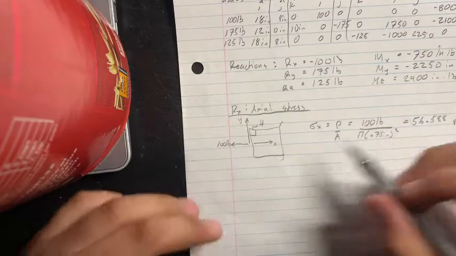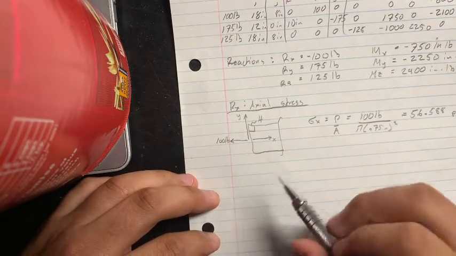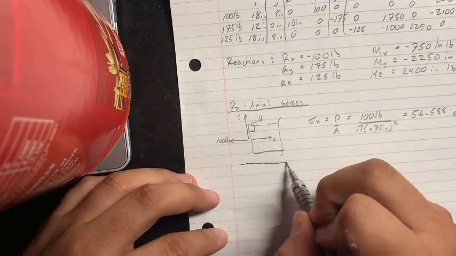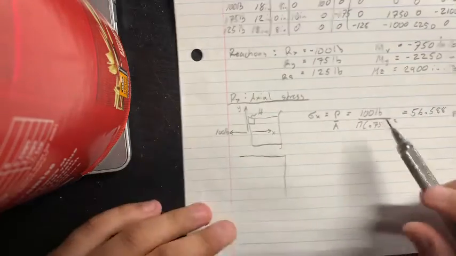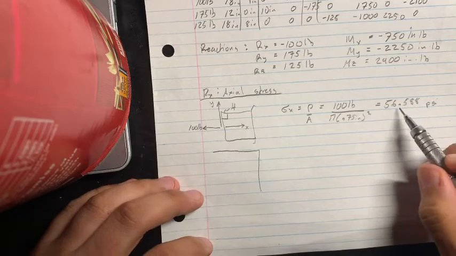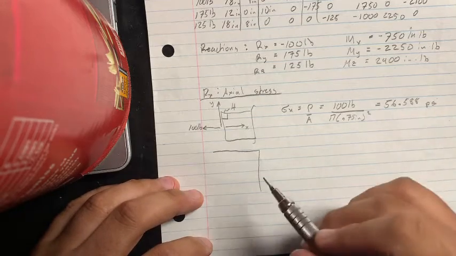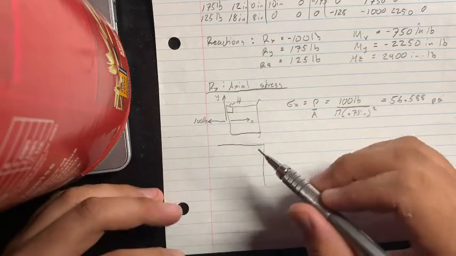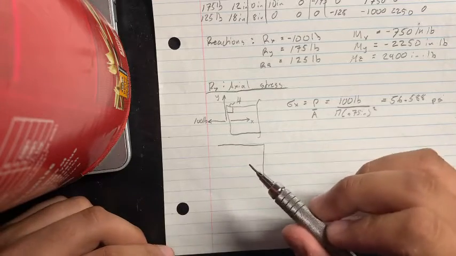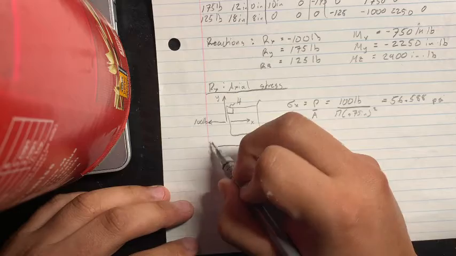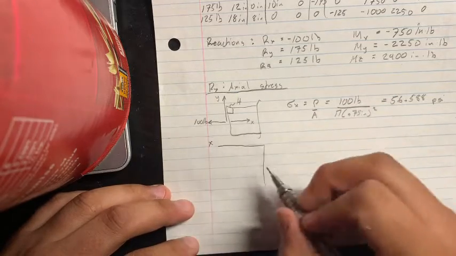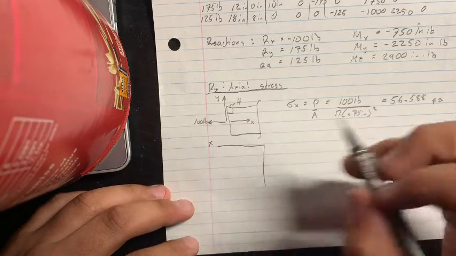Now what you want to do here is create stress blocks, and what these stress blocks do is show you what this axial stress is doing on given planes. So I'm just going to write the planes that have the x-axis on them, because that's the direction in which this force is acting, where the axial stress is happening.